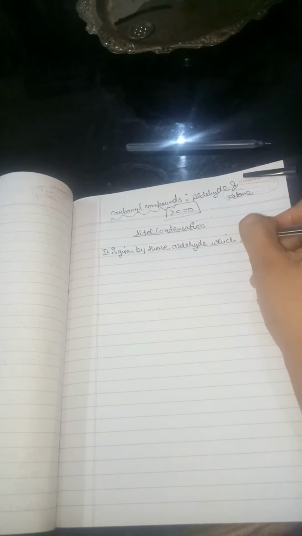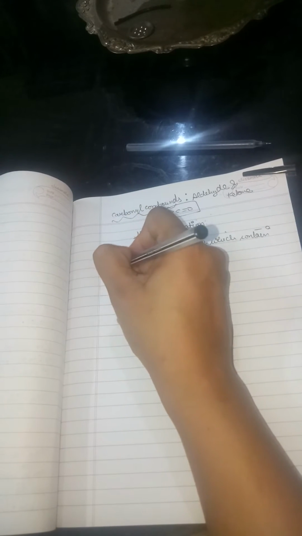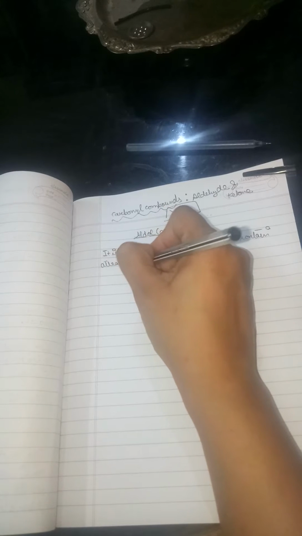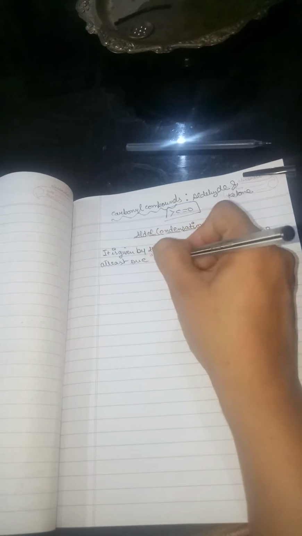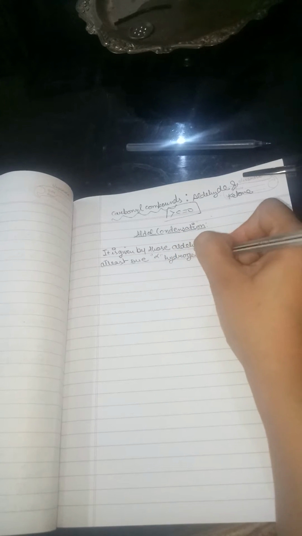Now it is given by those aldehydes which contain at least one alpha hydrogen atom. All right, now the thing is, what is alpha hydrogen atom? Are you aware of this?